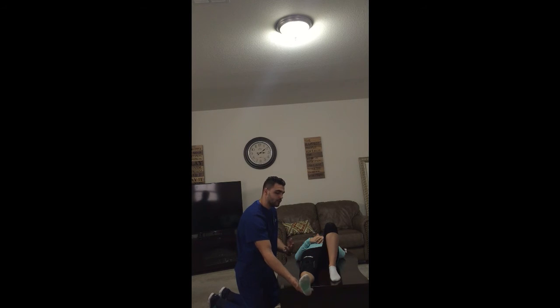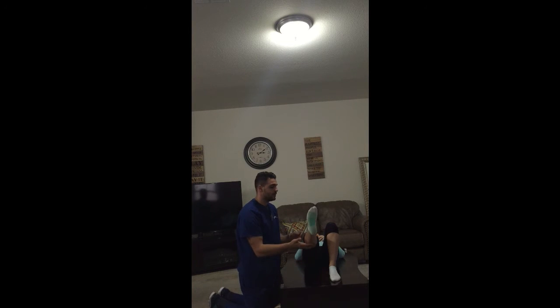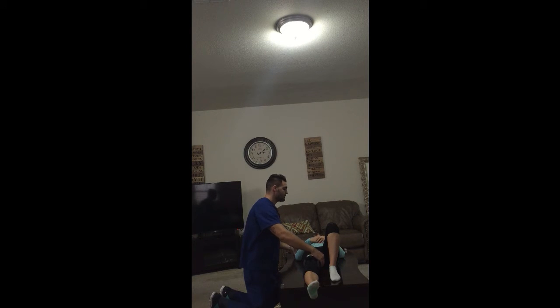But when you raise your leg, you want to bring it equal to the other knee, and you're going to do the same thing, 3 sets of 10 reps each.